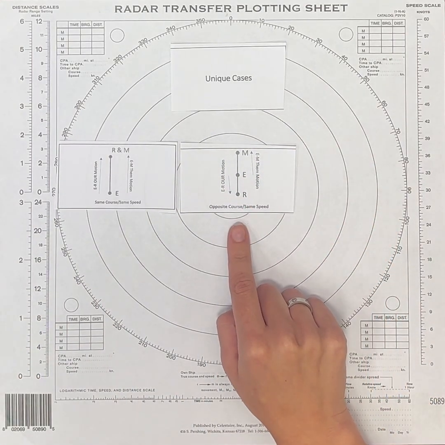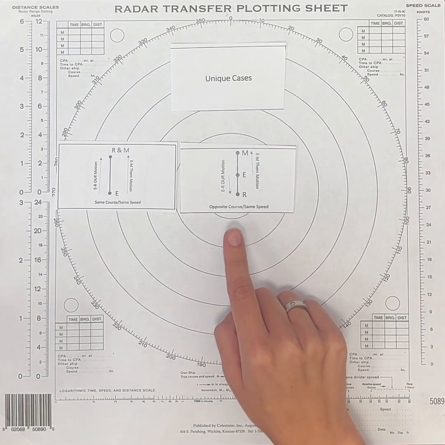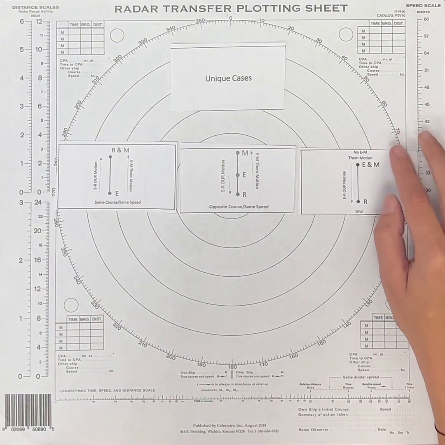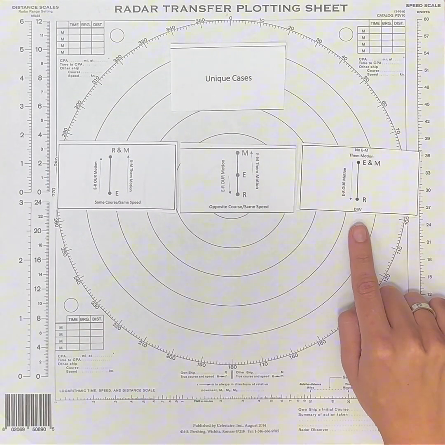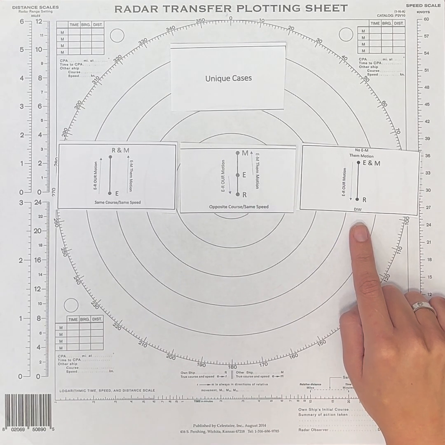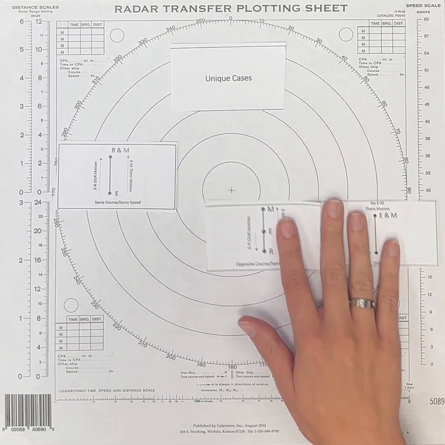The next is opposite course and same speed. Your first and second range and bearing can still be different, but your E is laying across on that RM line. And the third is when a target is dead in the water, or DIW. That means that there is no E to M relationship for them. Ergo, they are just floating dead in the water.